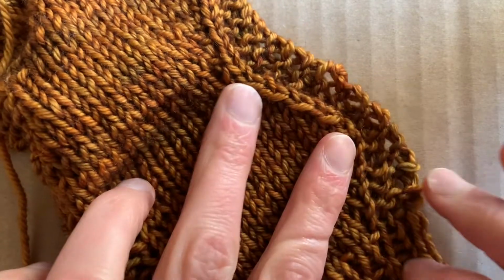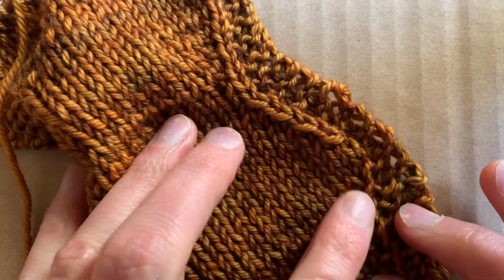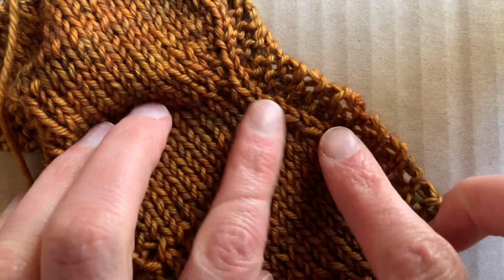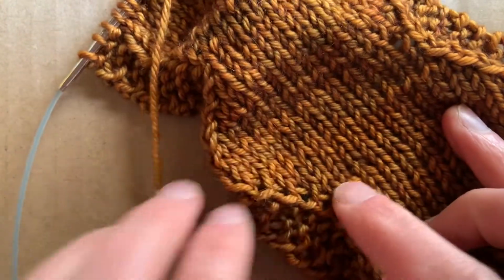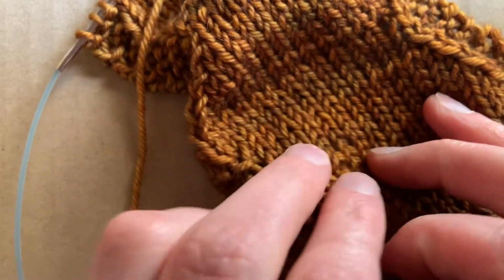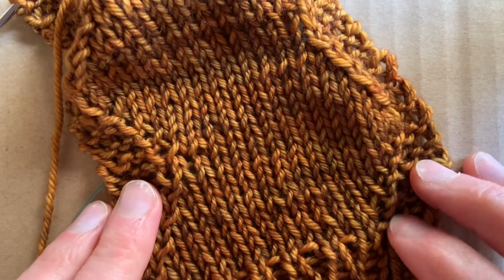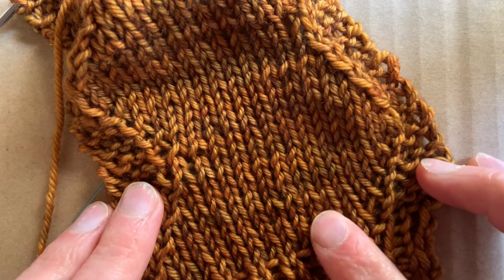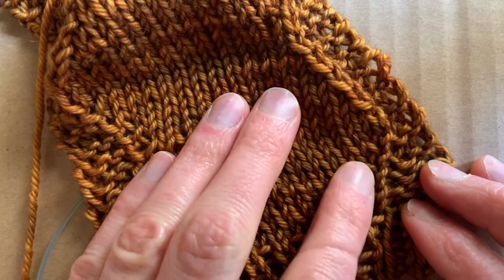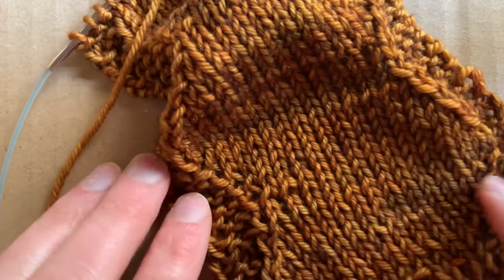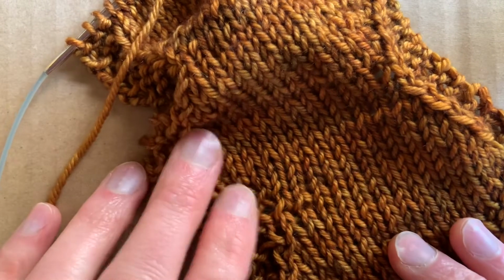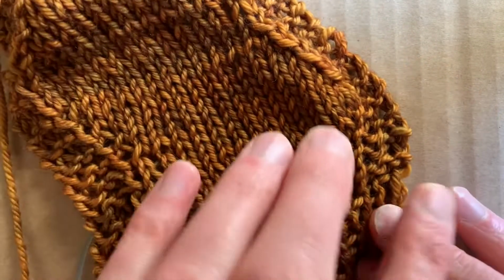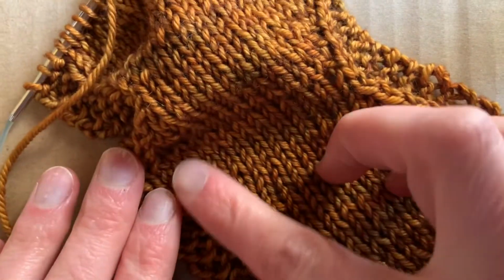In this video, I'm going to show you how to do different types of increases and decreases. Actually, I'll probably just teach you two different kinds of decreases. But the increases I have here are knitting into the stitch below, and that is knitting into the other side of the stitch below. So you'll see that they face different ways.